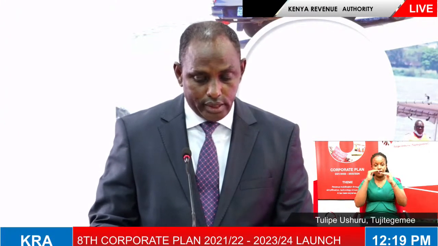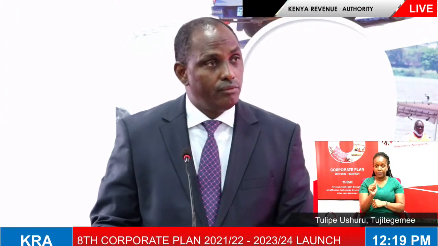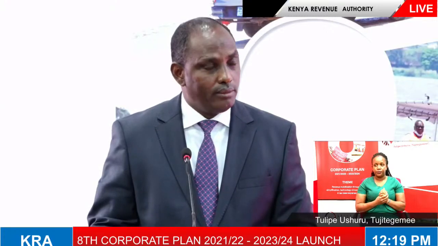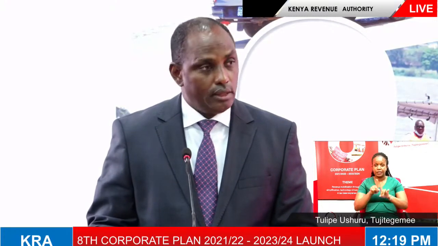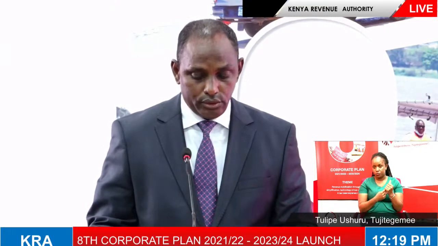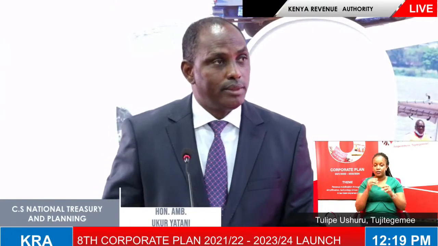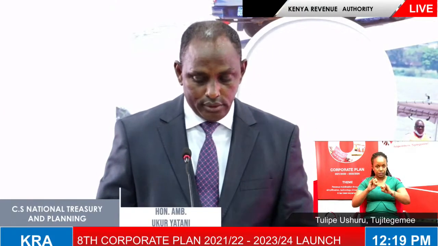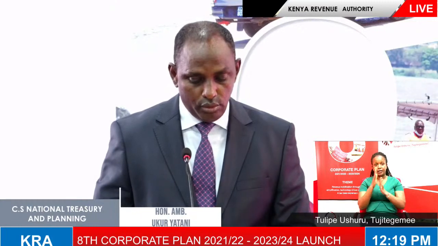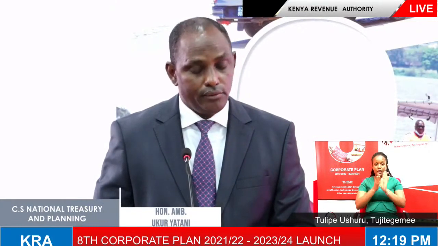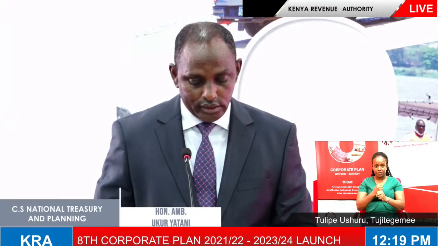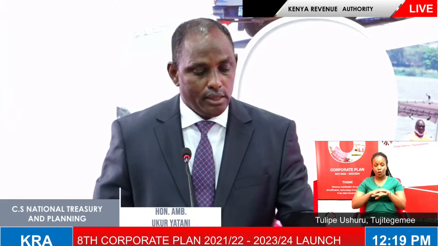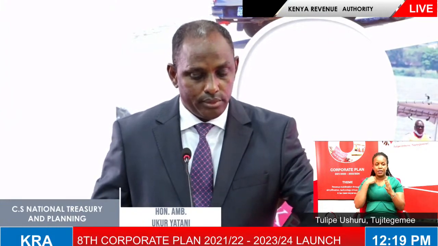I wish to assure KRA, and confirm the support and the partnership with the National Treasury during this implementation period of the 8th Corporate Plan, as you pursue your goal of becoming a globally trusted revenue agency, facilitating tax and customs compliance. I do not want to really belabor this so much.